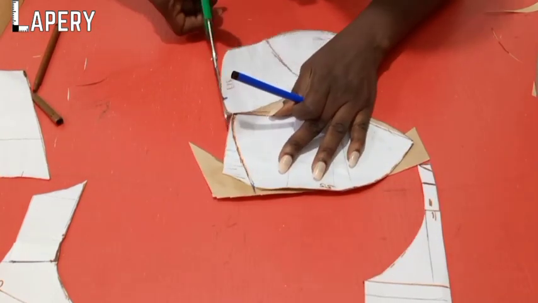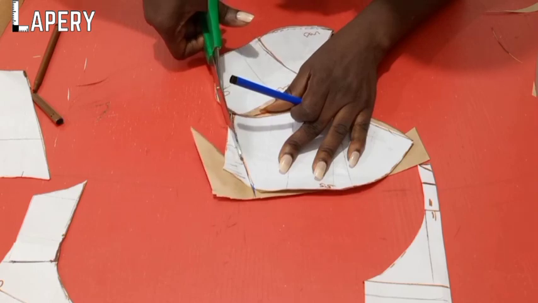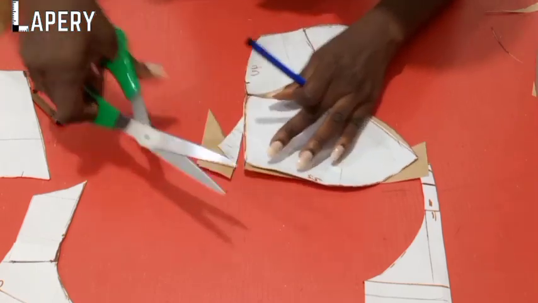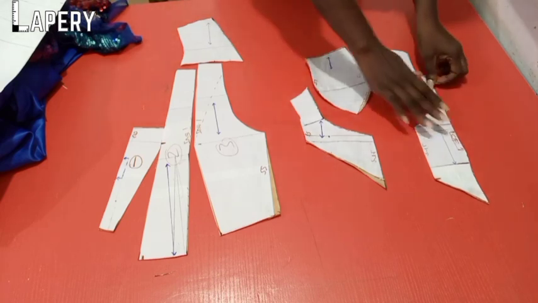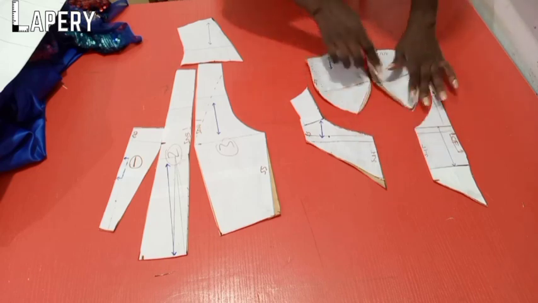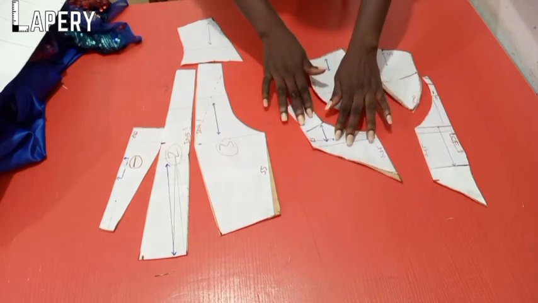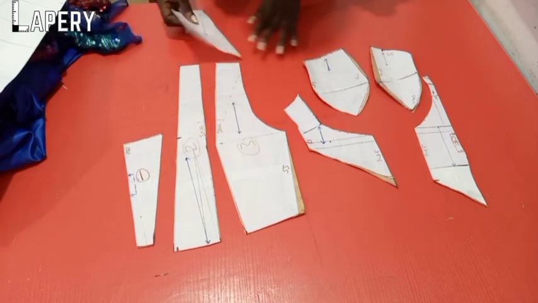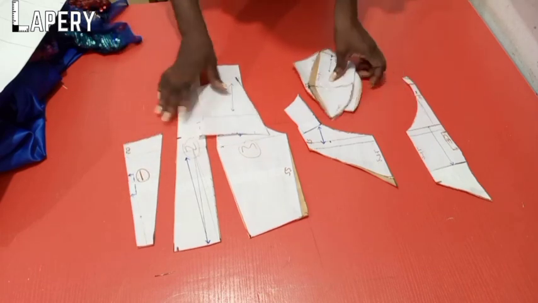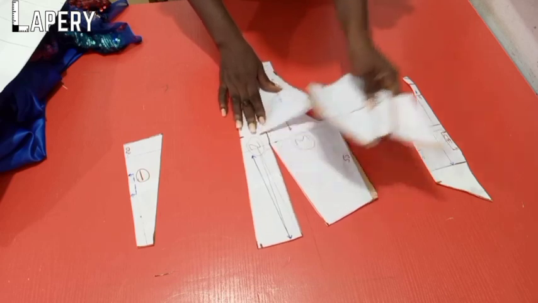So this is how to go about the drafting of your corset pattern. I do hope you follow through. You might need to watch this video over and over for you to master it. So here are our pattern pieces that were fabricated for the corset pattern. So all we need to do is to put our green line instructions and go ahead to placing on fabric.